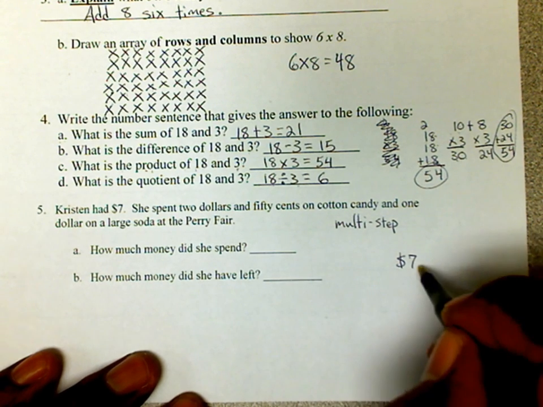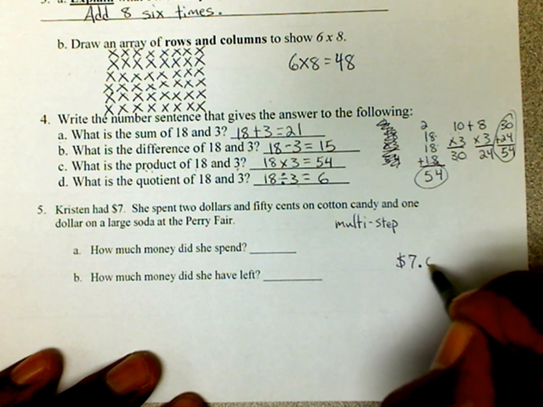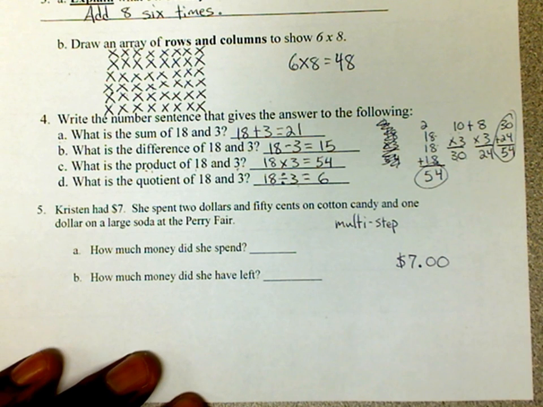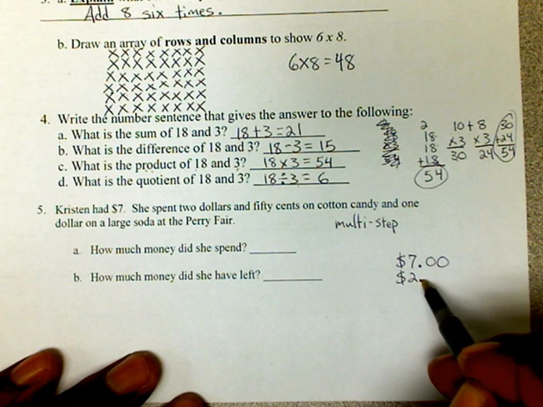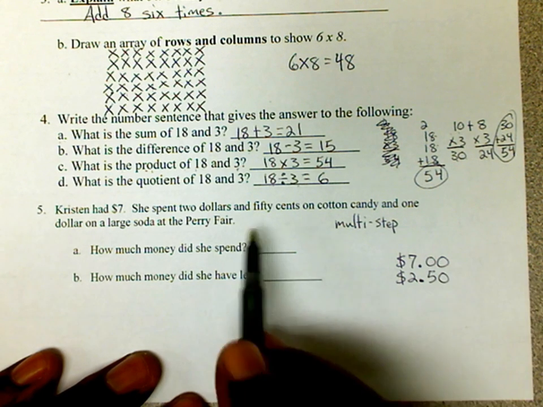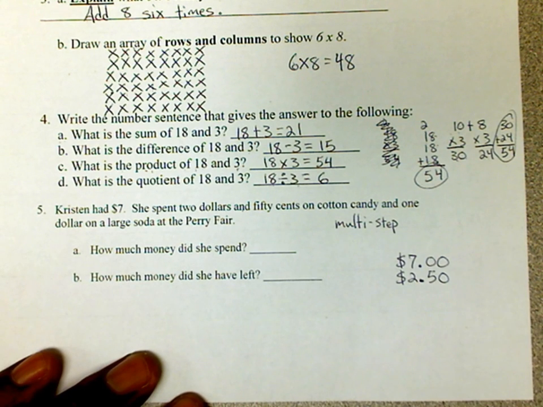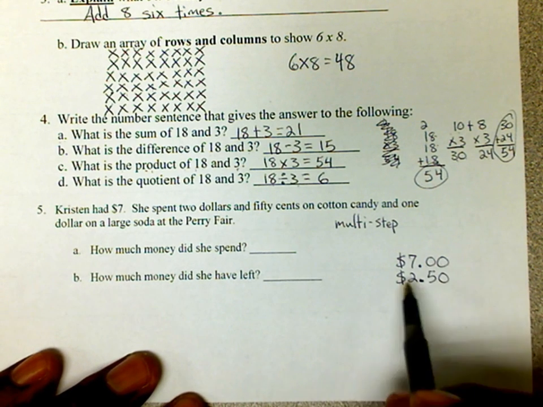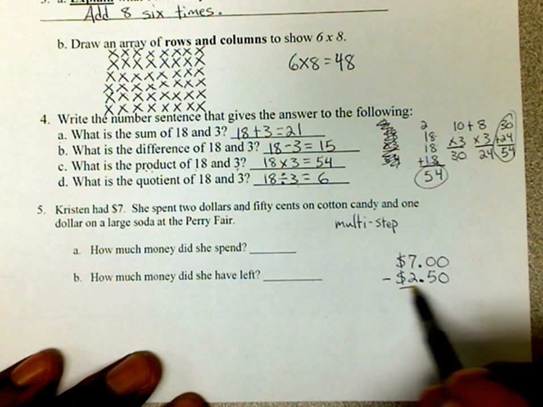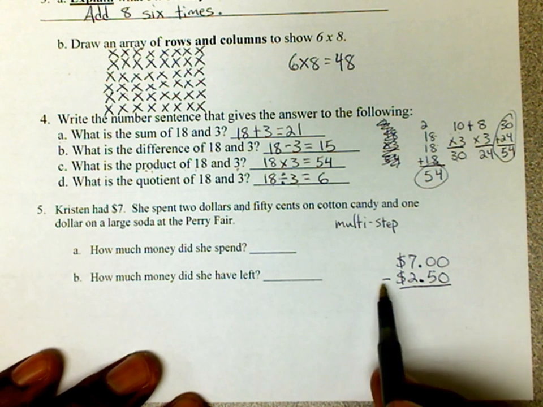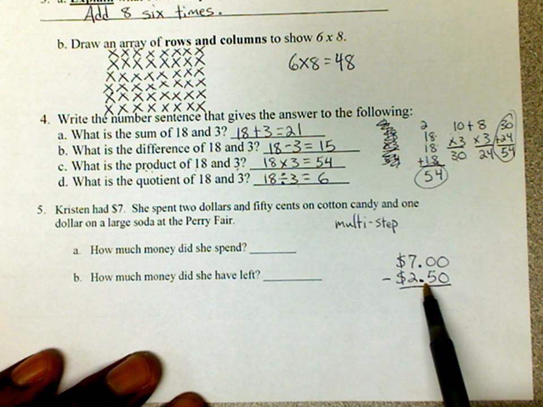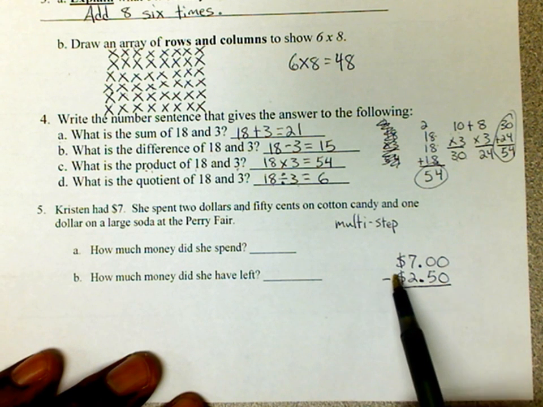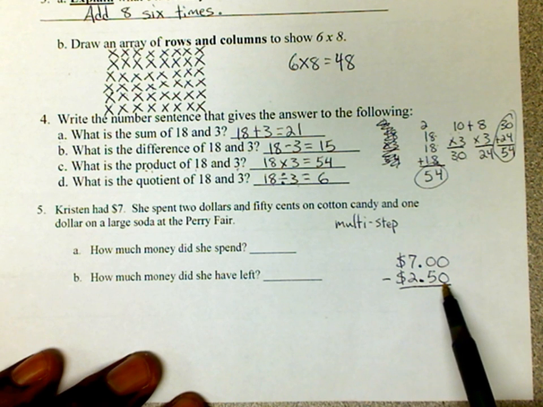So what we need to show is $7 using a decimal to hold our tenths and hundredths place so that we can spend $2.50. Remember, you don't say and unless you see a decimal. And now that we have the zeros holding the place values, we can subtract $2.50 from $7. Why are we subtracting? Because she had $7 to begin with, and she went and spent $2.50 on cotton candy. So she would have to take $2.50 away from her pocket to pay for the cotton candy.